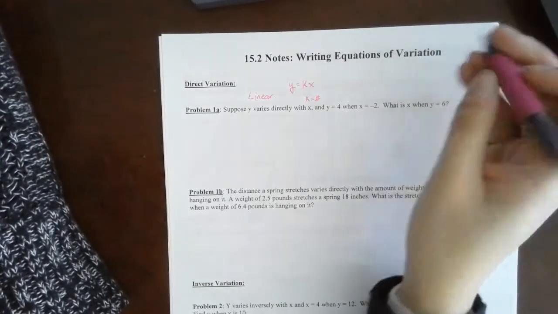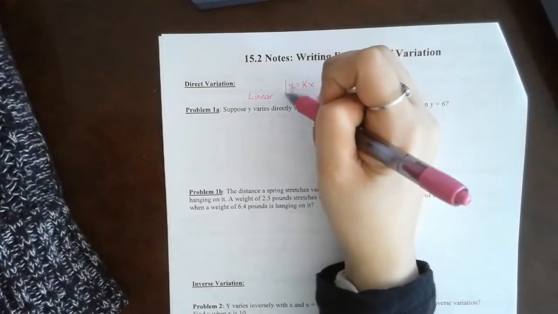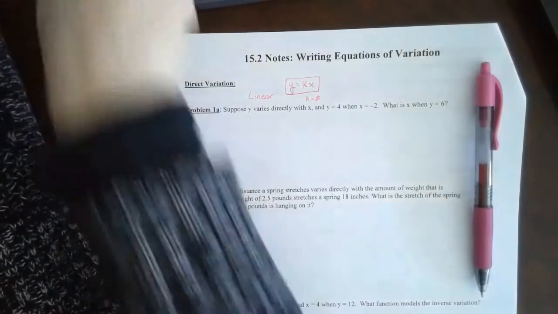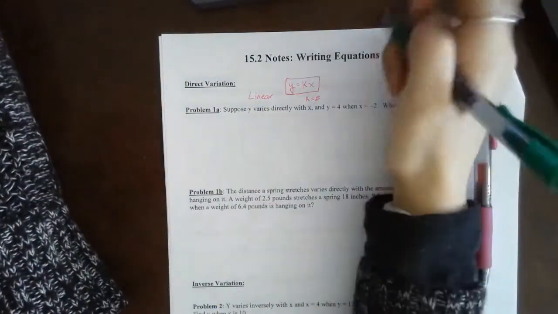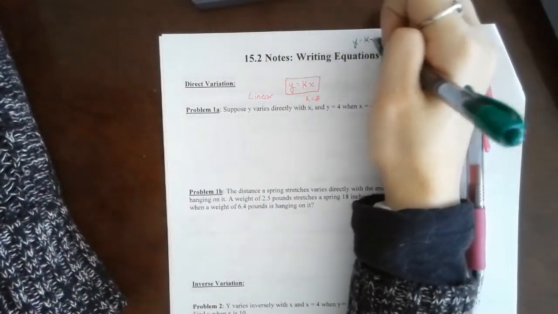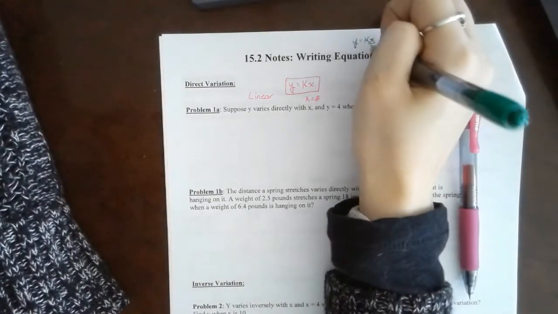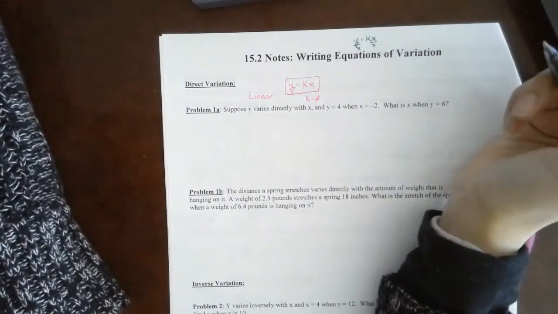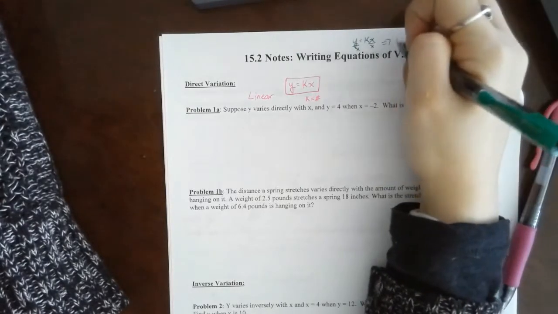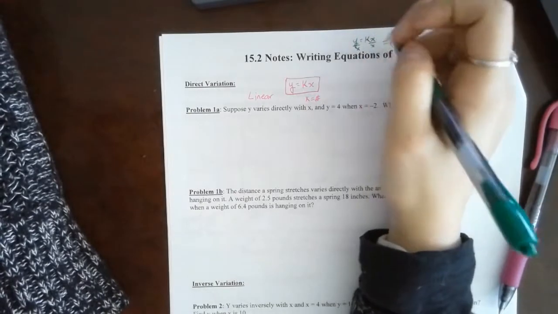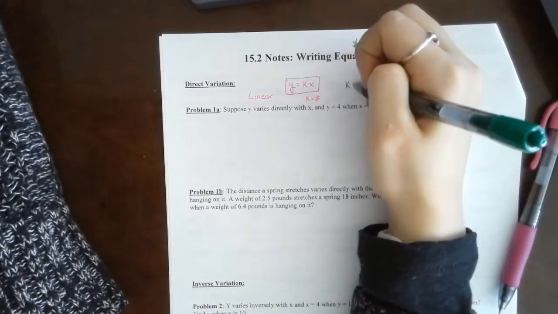Okay. So we have one formula, y equals kx. There's another formula. If I take y equals kx and solve for k, we're going to do division, dividing by x on both sides, and we end up with k equals y over x. So that's the other formula that we'll see in a little bit for direct variation.